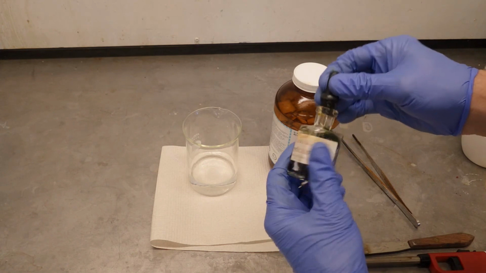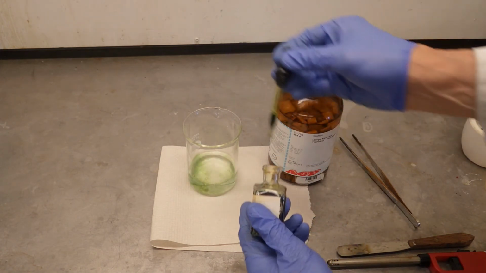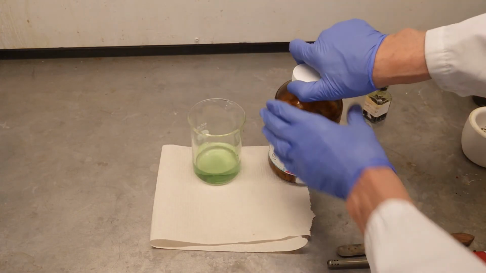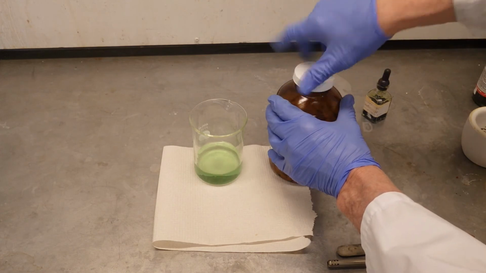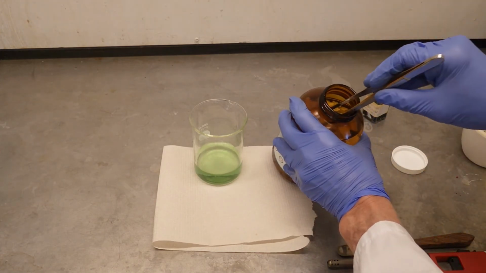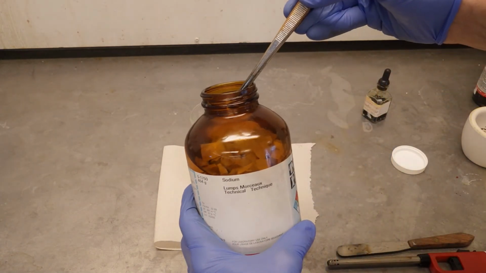So we'll start as before with tap water and universal indicator. pH is neutral to start. Sodium metal stored in oil. Now, sodium metal is just slightly less dense than water.